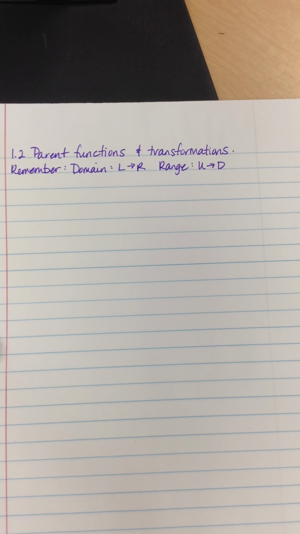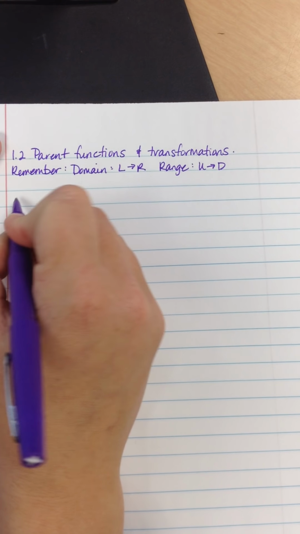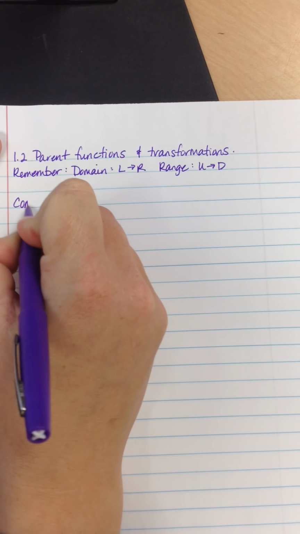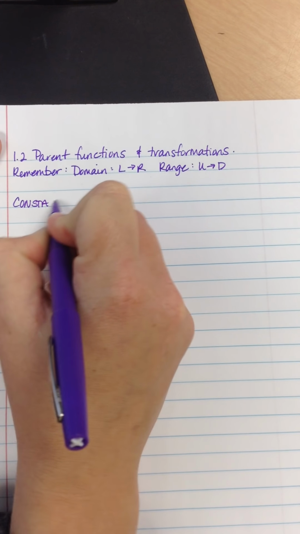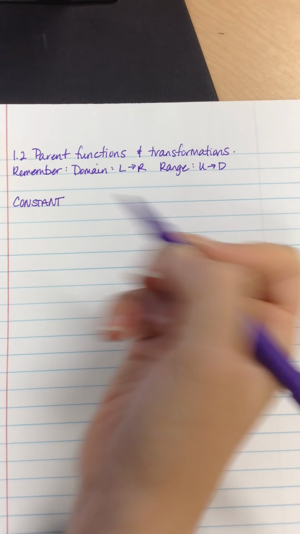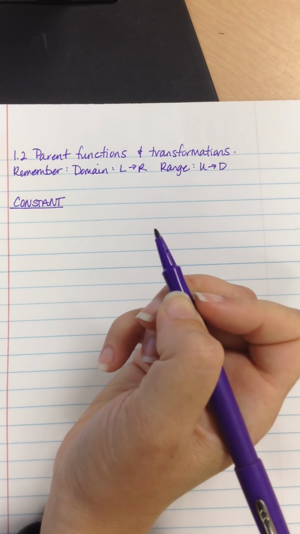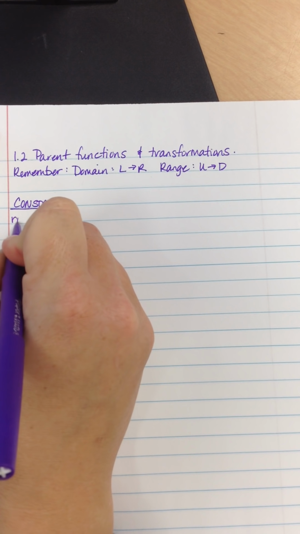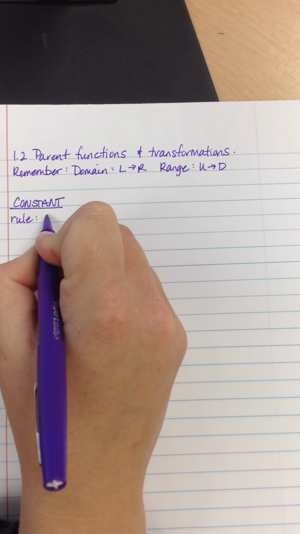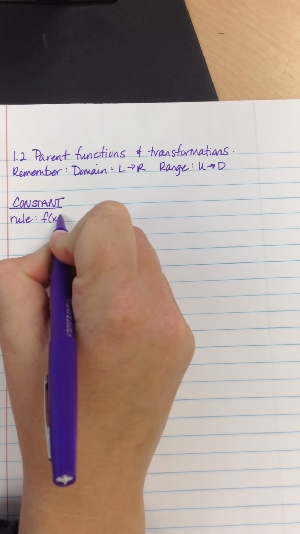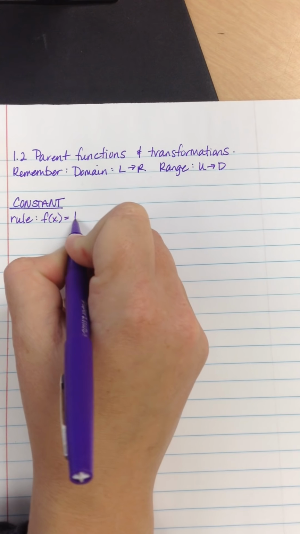We've got 4 parent functions. A parent function is the main graph before we move it in any way or change it in any way. So the 4 parent functions, the first one we have is the constant. Here's the rule or the equation for a constant. F of x equals 1.